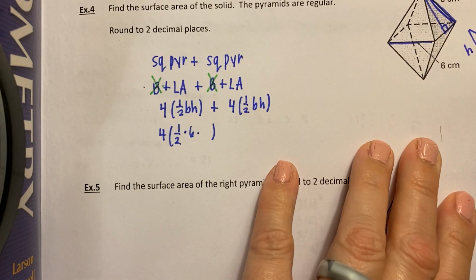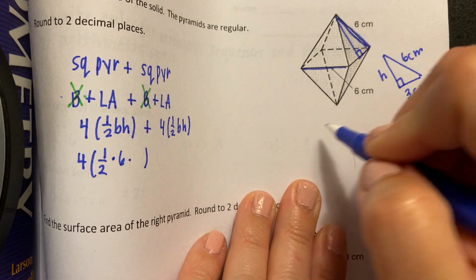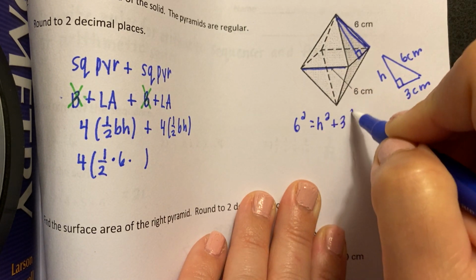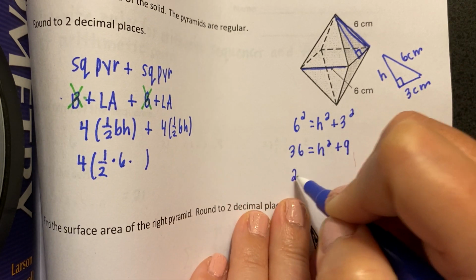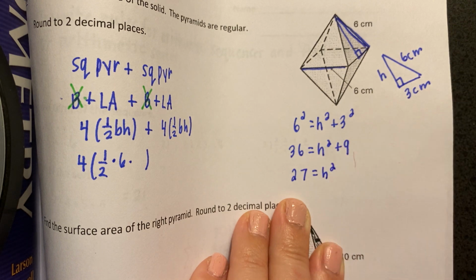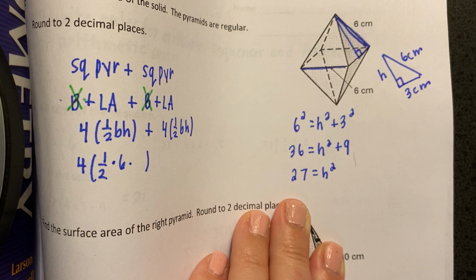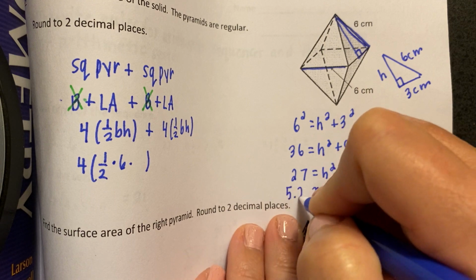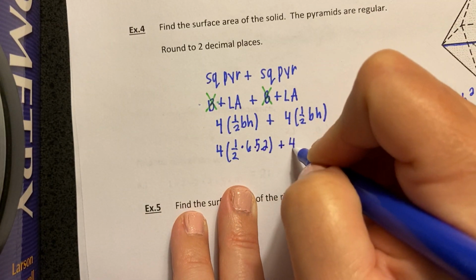This one would be 6 squared equals h squared plus 3 squared. So 36 is h squared plus 9, so 27 is h squared. I know that's 3 root 3 in my head, but we'll just get a decimal for this. The square root of 27 is 5.2. So this height goes here, and then the exact same thing goes back here.